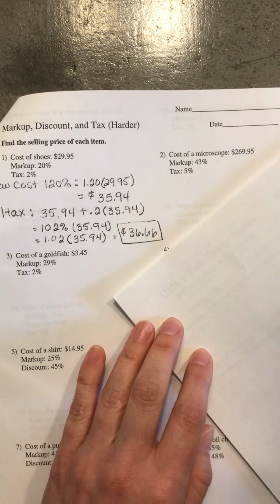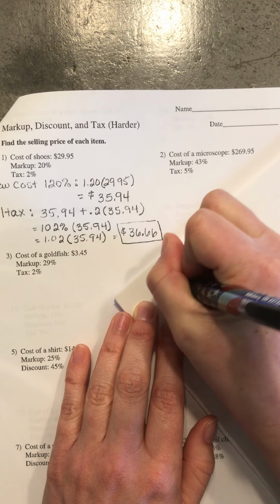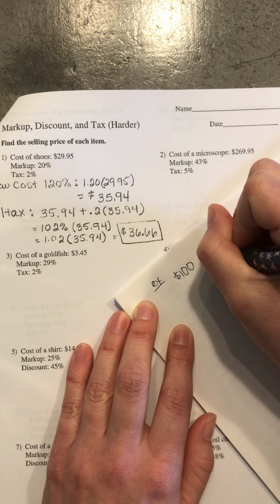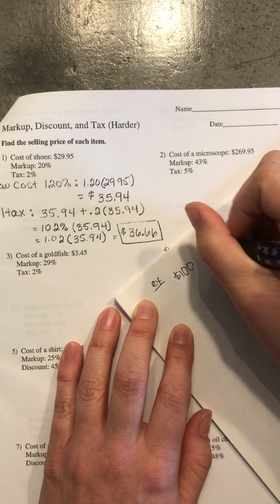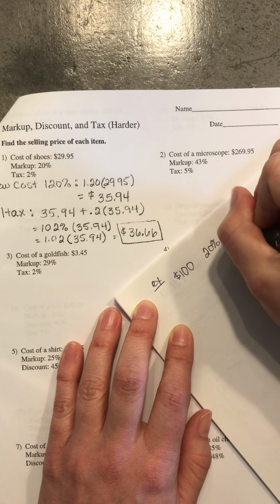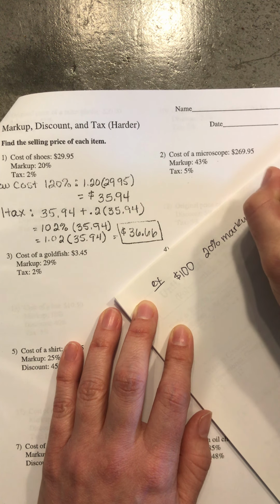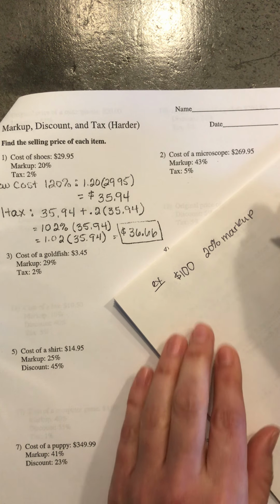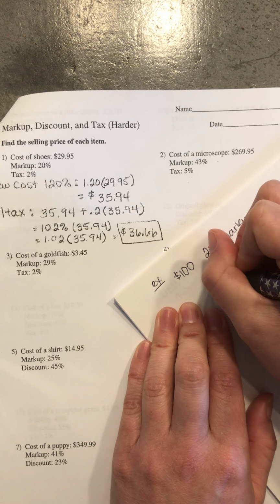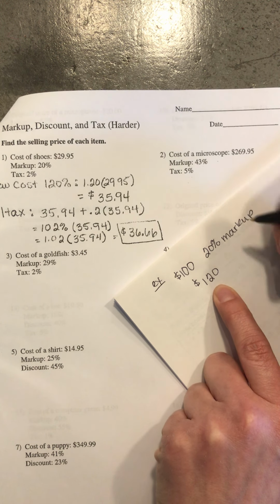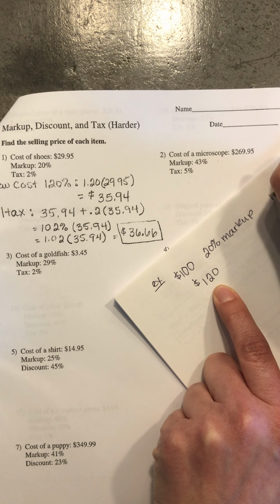If we're gonna think about it, if I have $100, and I'm gonna do a 20% markup. 20% of 100 is 20. So that's really going to be $120, right? Because I'm paying 120%.